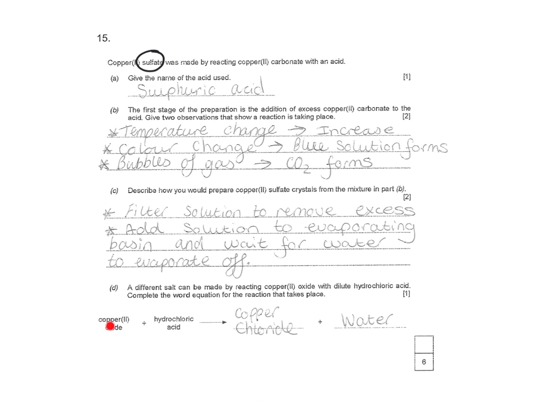Okay. Another word equation. Copper, you always take the first name. Put that there. Hydrochloric acid always makes chlorides. Okay, there's only 3 you need to know. Be careful of them. It's an oxide, so you're going to make water.